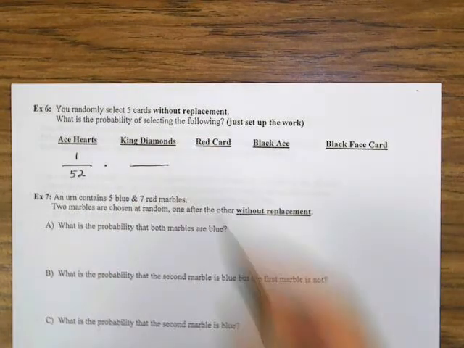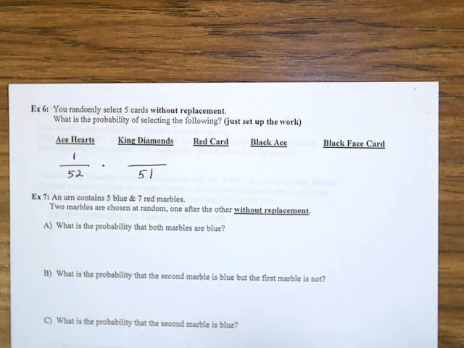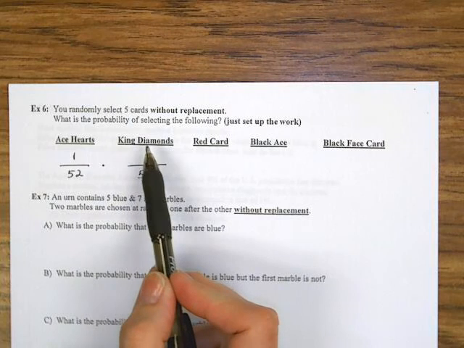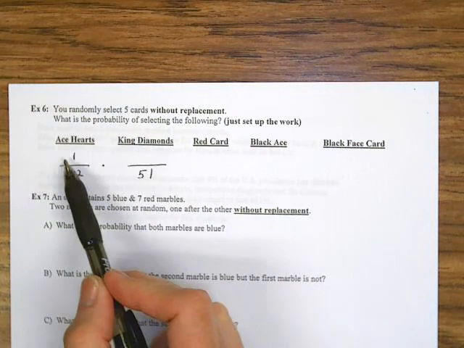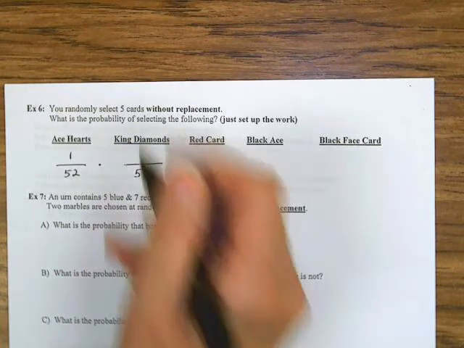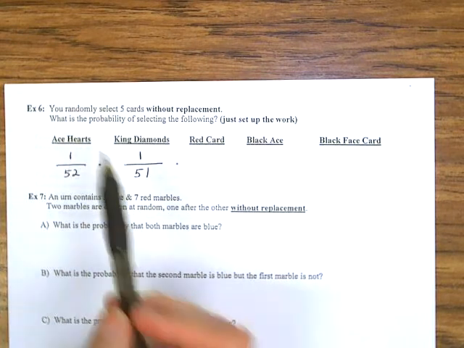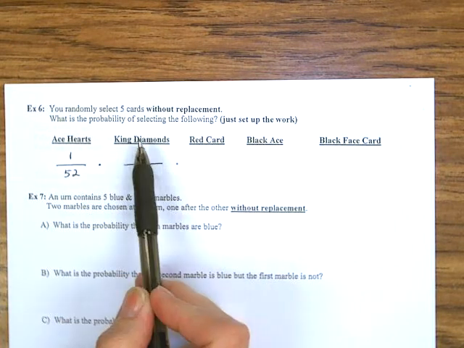So now when I go to pull for the King of Diamonds, there are only 51 cards in the deck. How many King of Diamonds are in the deck? Well, I pulled out the Ace of Hearts, so the King of Diamonds is still there, and there's only one of those, so I put a 1 on top.